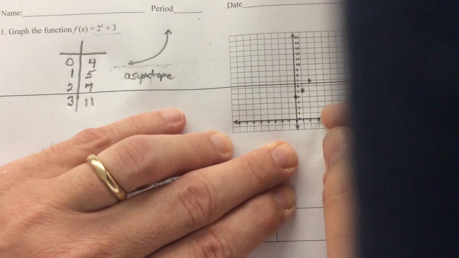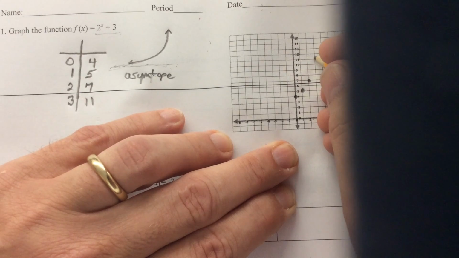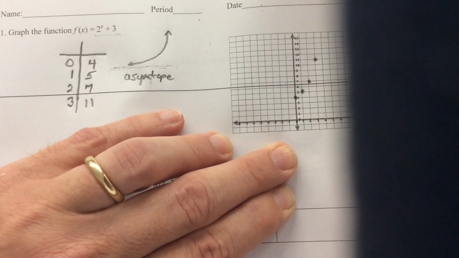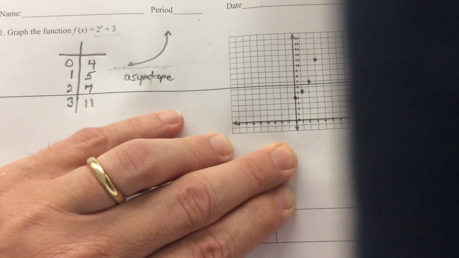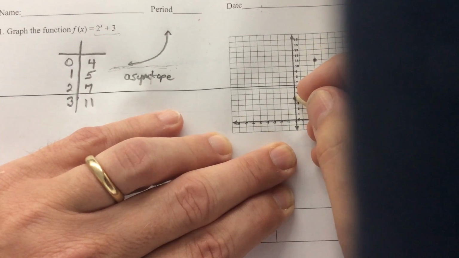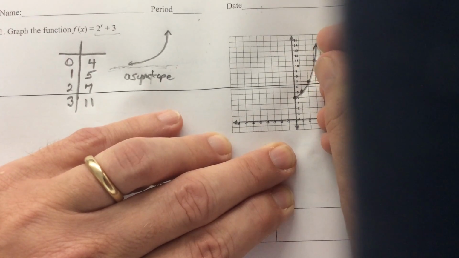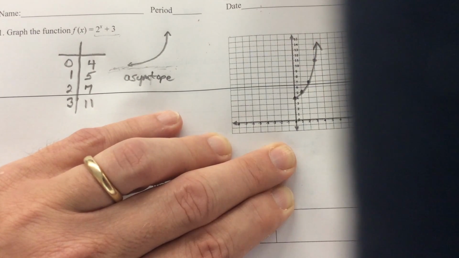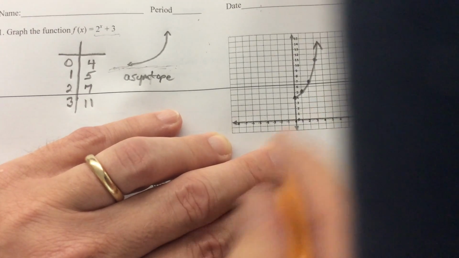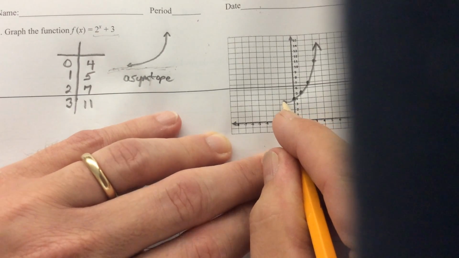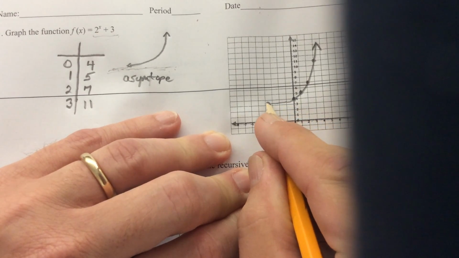And if x is 3, y is going to be 11. Okay? So we now have the shape of our curve. Over here, it's going to go straight up like that. And on this side, it's going to come down further, but never ever reach the next line.